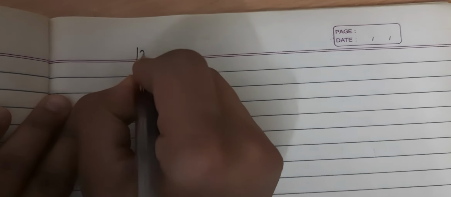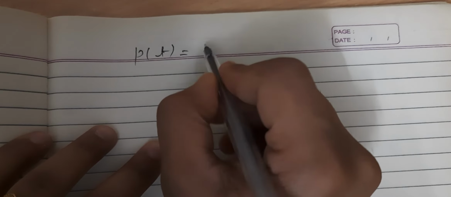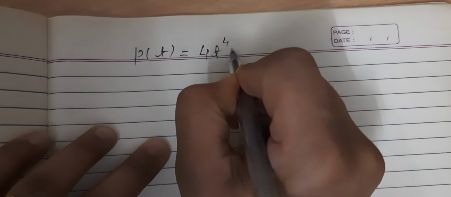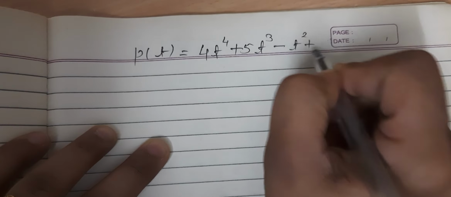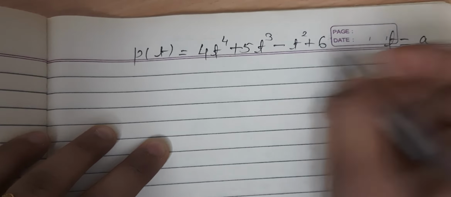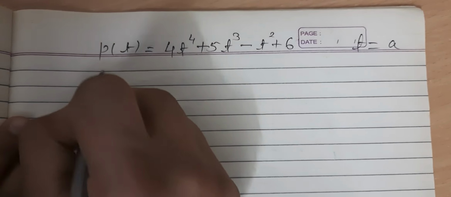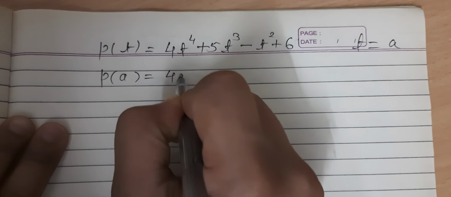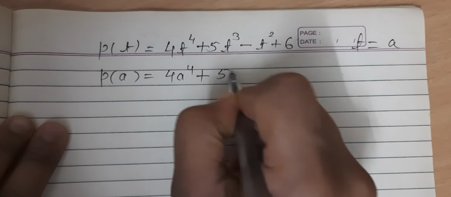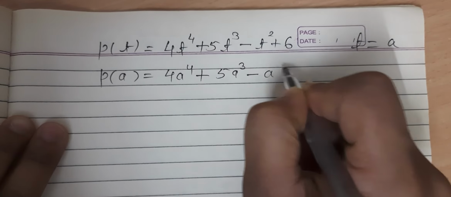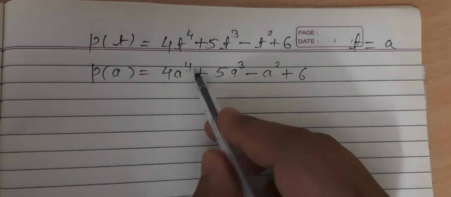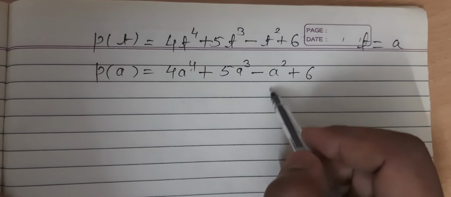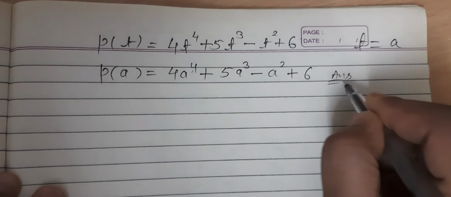So the polynomial is, I will again write the polynomial: 4t raised to the power 4 plus 5t cube minus t square plus 6. So at t equals a, we have to find the value of the polynomial. So p(a) is equal to 4a raised to the power 4 plus 5a raised to the power 3 minus a raised to the power 2 plus 6. This is the only answer. Okay, all the powers are different, so we cannot add or subtract. So this is the answer.